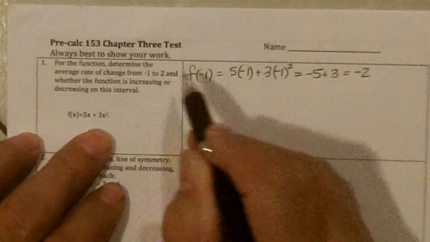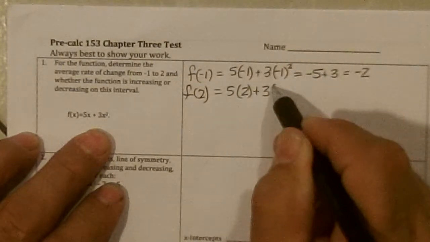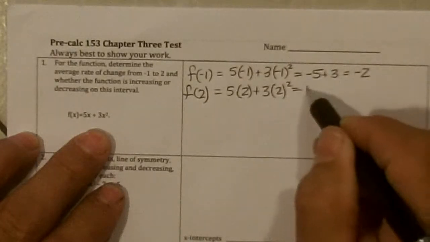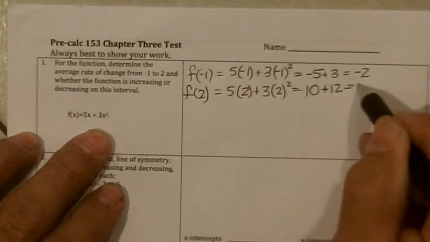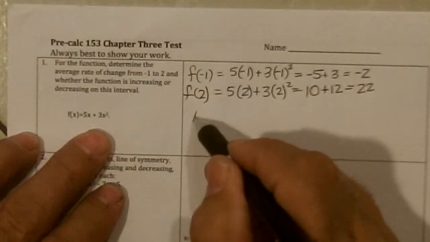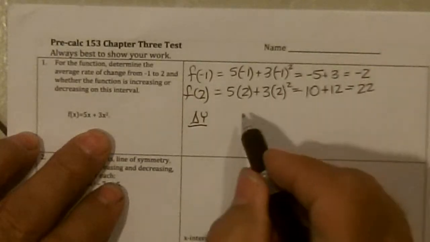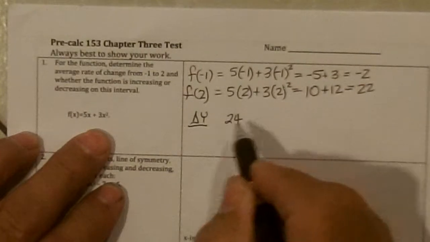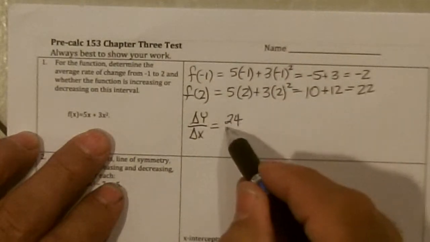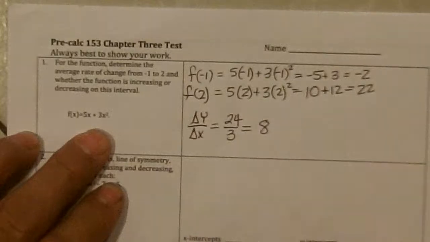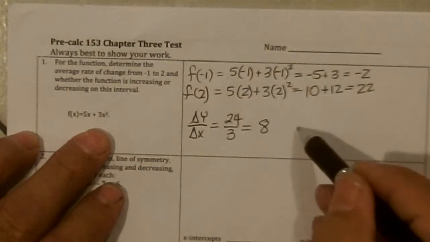And then we're going to find f of 2. And that's going to be 5 times 2 plus 3 times 2 squared. So that's 10 plus 4 times 3 is 12, 22. And so the change in y, slope is change in y, so it goes from -2 to 22. That's plus 24. As the x changes from -1 to 2, which is plus 3, so that's a slope of 8 over that interval -1 to 2, and so a positive 8 means that it's increasing.